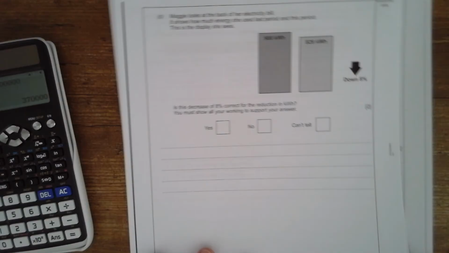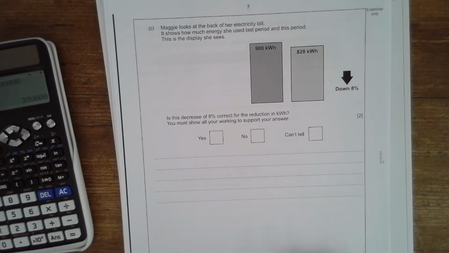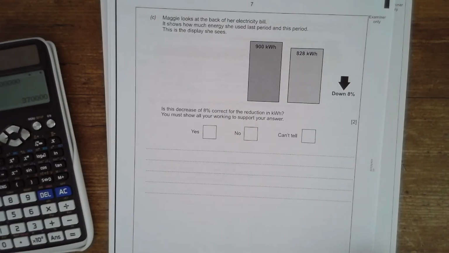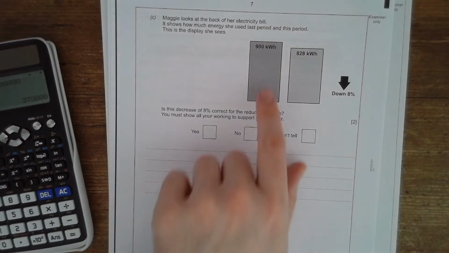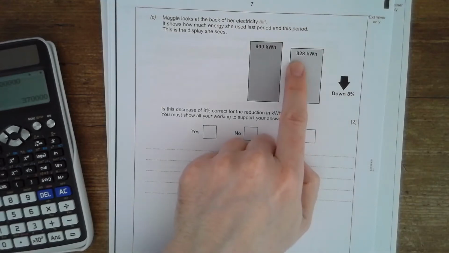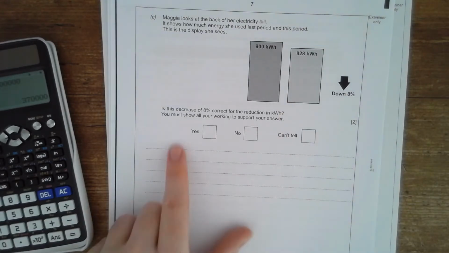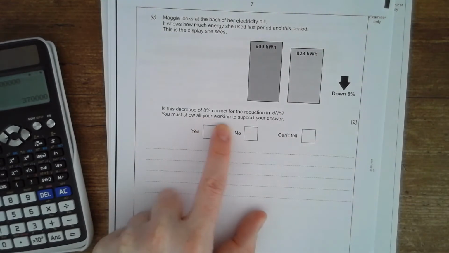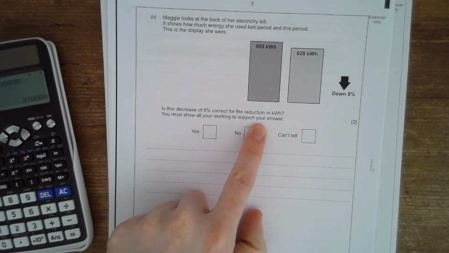Part C says, Maggie looks at the back of her electricity bill. It shows how much energy she used in her last period. This is the display she sees. So 900 kWh, which stands for kilowatt hours, down 8% to 828. It says, is this decrease of 8% correct for the reduction in kilowatts?